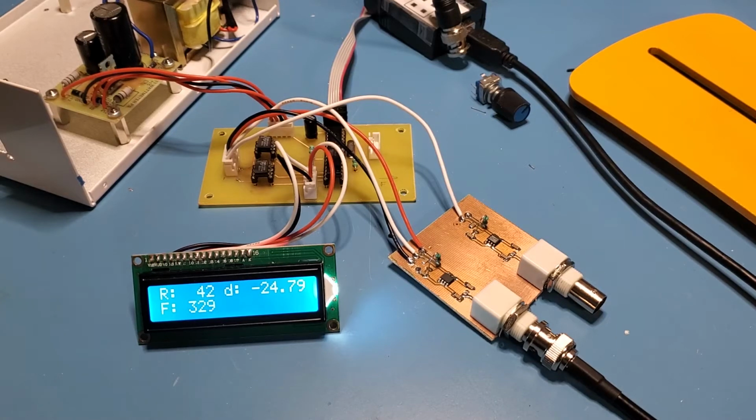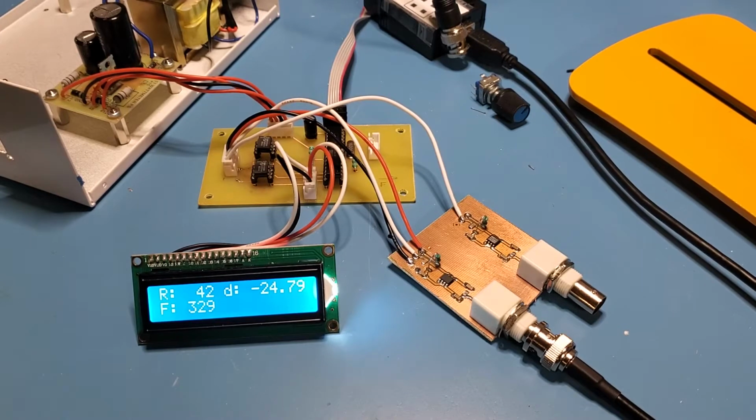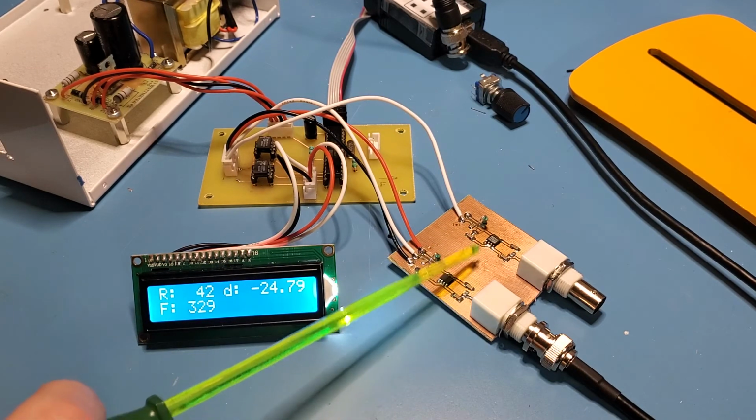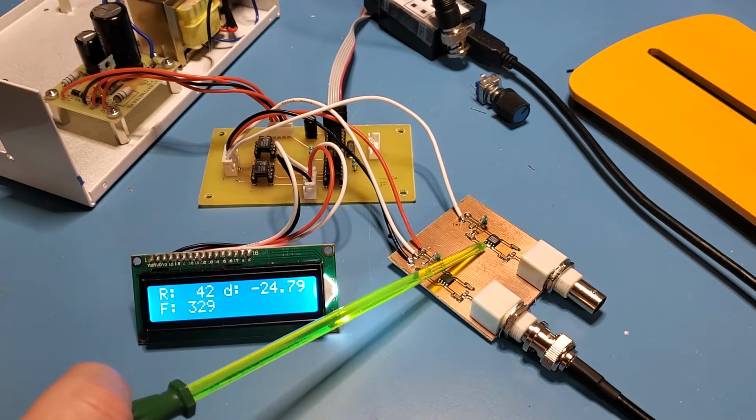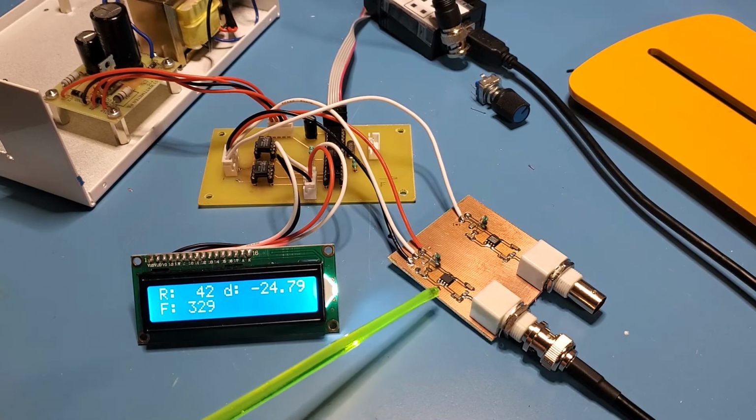Okay, so here's the latest update from the Wattmeter. The AD8307 logarithmic amplifiers that I ordered from eBay have arrived. Here's the eBay version, and here's the genuine version. Now there is actually a difference between these two.